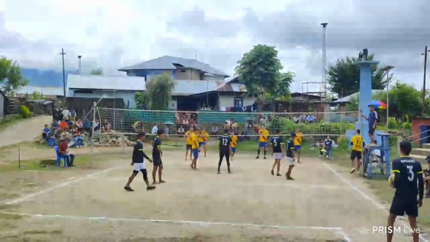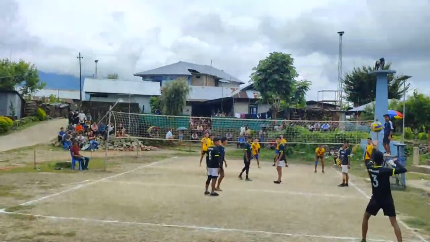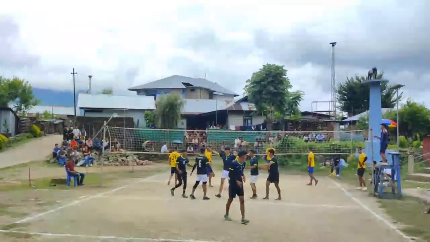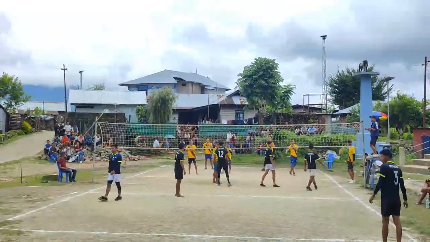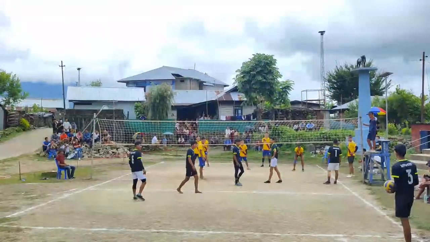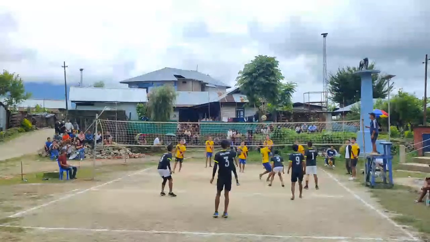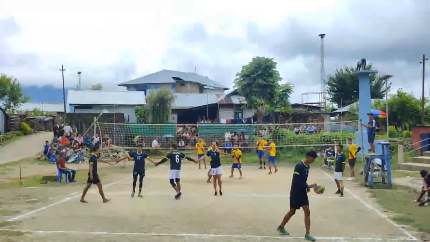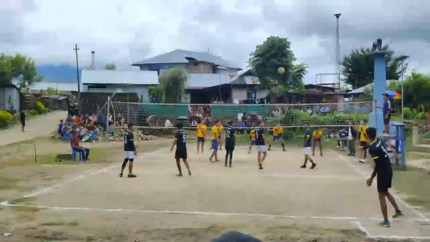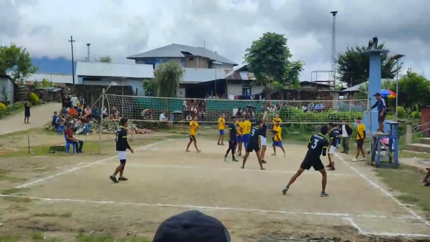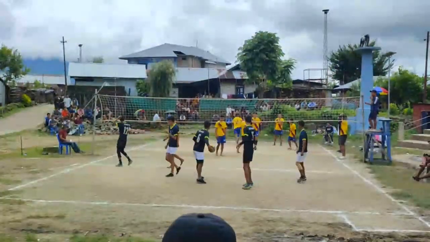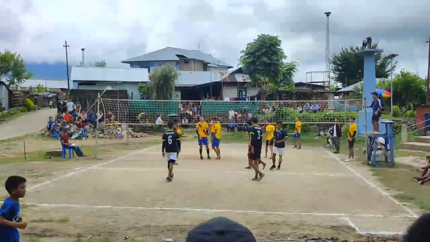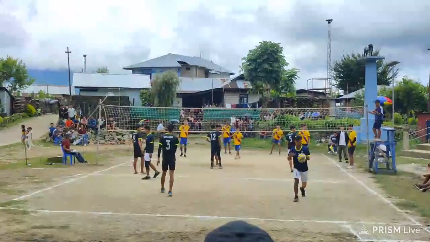Nambol 18, Makhan 8, 13. Continuous point. Nambol 19, Makhan 8, 13. Nambol 20, Makhan 8, 13. Makhan 8, 14, Nambol 20. Nambol 21, Makhan 8, 14.